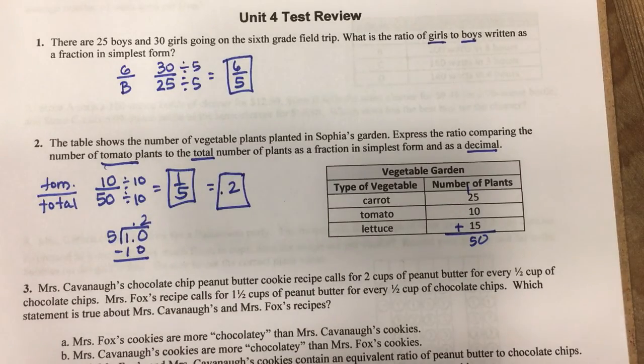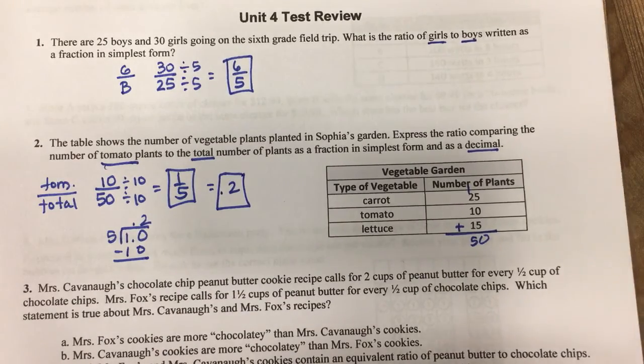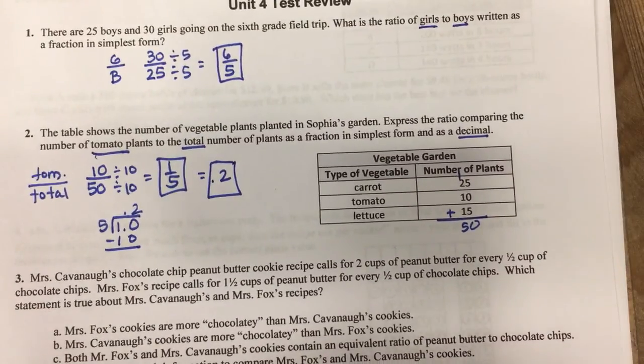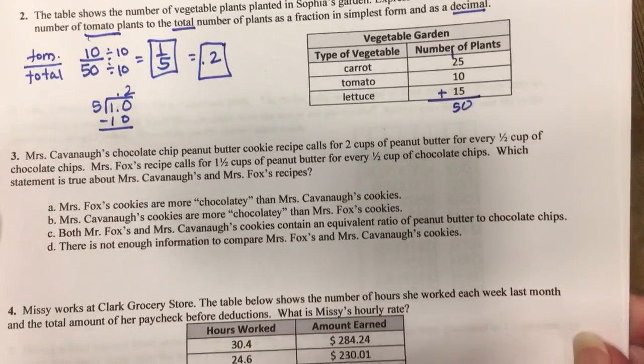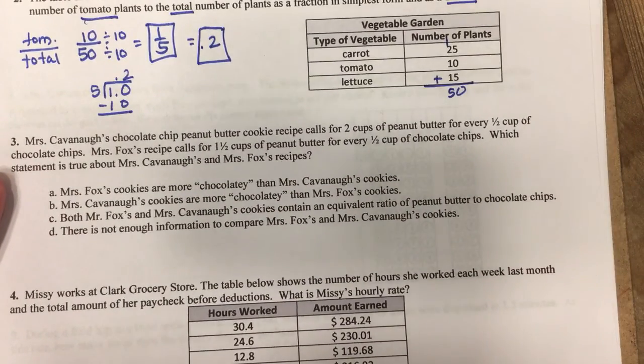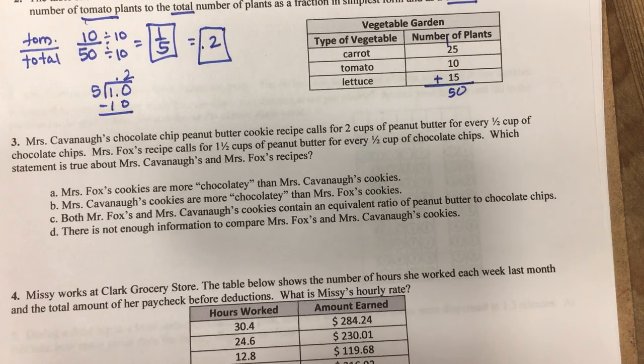Okay. Number 3, it says Miss Kavanaugh's chocolate chip peanut butter cookie recipe calls for 2 cups of peanut butter for every ½ cup of chocolate chips. Mrs. Fox's recipe calls for 1½ cups of peanut butter for every ½ cup of chocolate chips. Which statement is true about Miss Kavanaugh's and Miss Fox's recipes? So Miss Fox's cookies are more chocolatey than Mrs. Kavanaugh's cookies. Miss Kavanaugh's cookies are more chocolatey than Mrs.